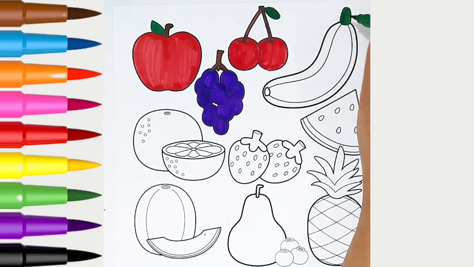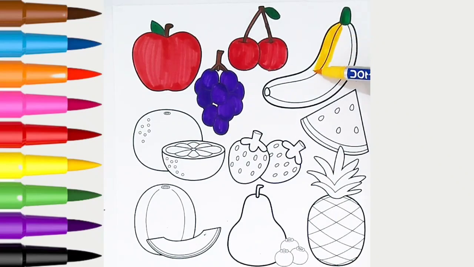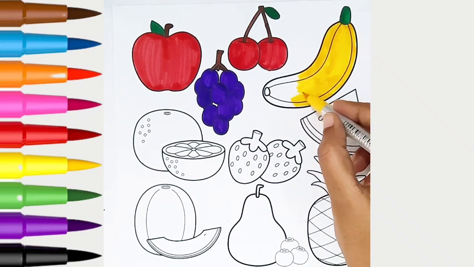Banana. What fruit is this? Banana. What color is this? Yellow color. What fruit is this? Banana.